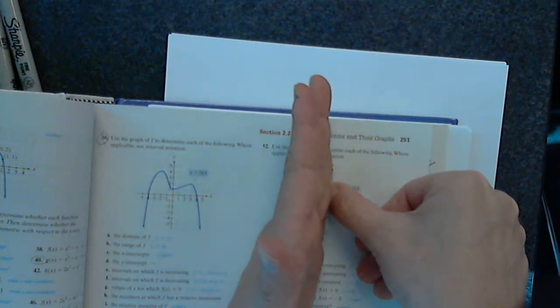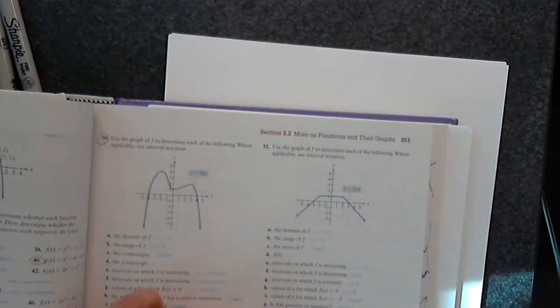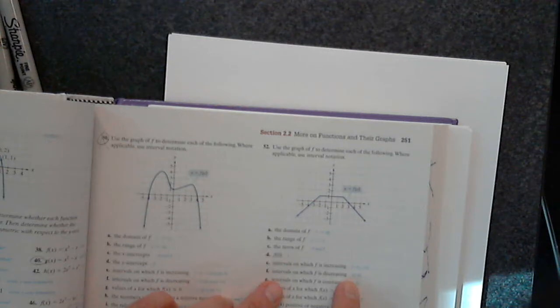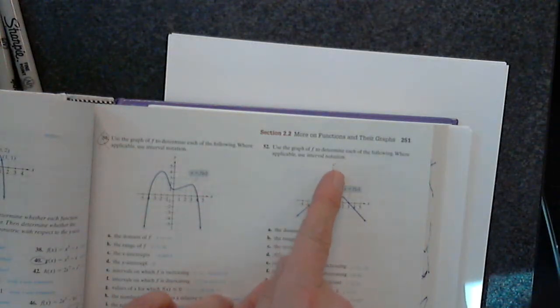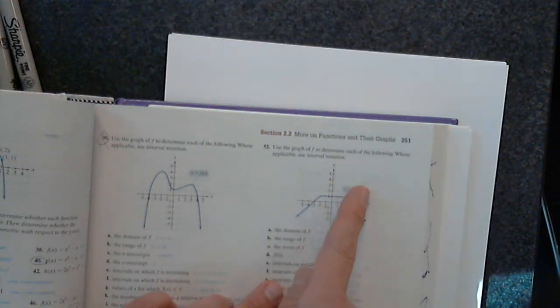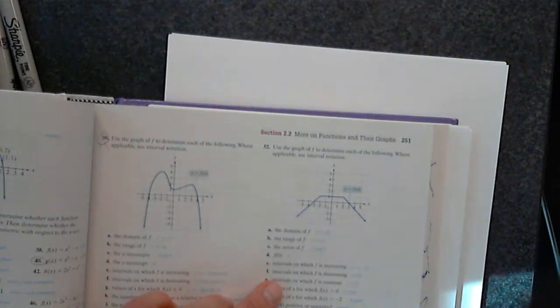Negative 2, 1. The function is increasing from negative infinity till negative 2. The function is increasing for x between negative infinity and negative 2. Is that okay? Intervals on which the function is decreasing. 2, 6. Very good. Indeed, from x equals 2 till x equals 6, the function is decreasing. Awesome. Intervals on which f is constant.